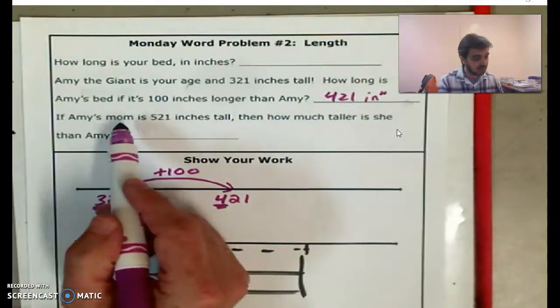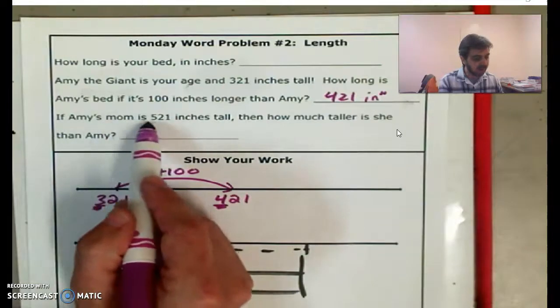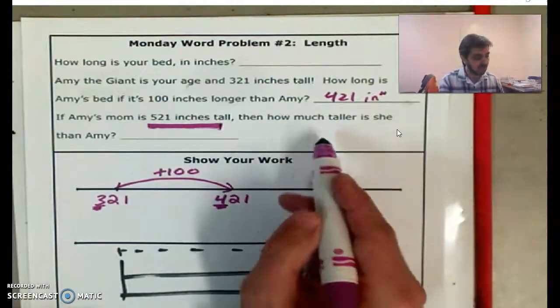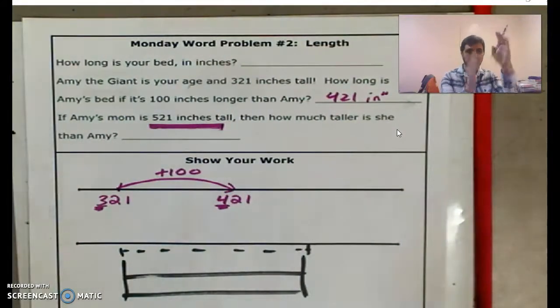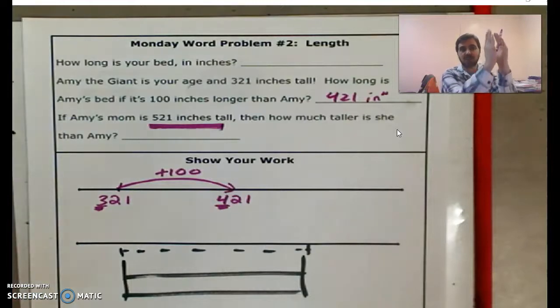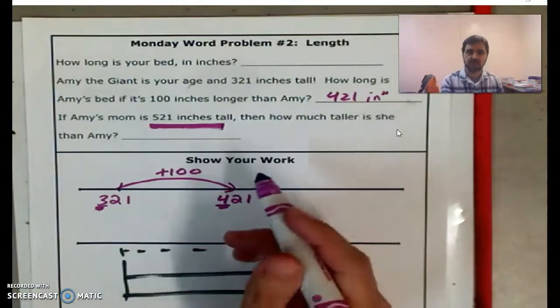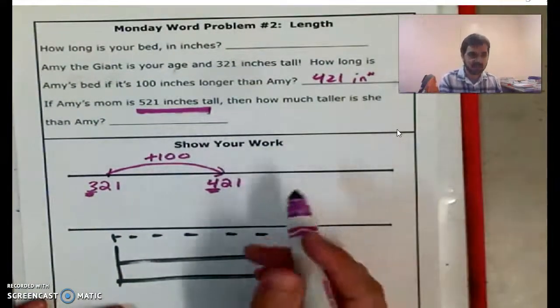The second one says that if Amy's mom is 521 inches, how much taller is she than Amy? So again, we're comparing, right? This is a comparison. And the question is, how much taller is she, right? Is she just a little bit or a lot? Or like, well, how much? It's a tough one to think about because it's almost like what's missing, right? You can't see it, but like what's missing? How much taller is she? Okay? So there's a couple ways we could set this up.